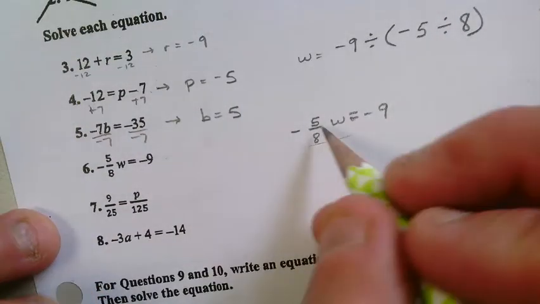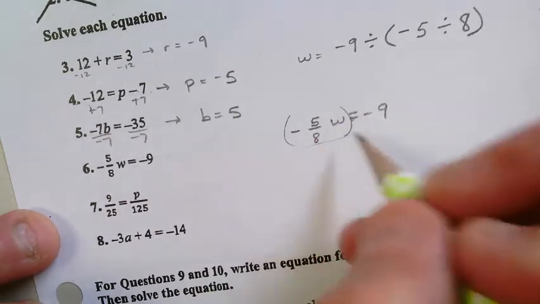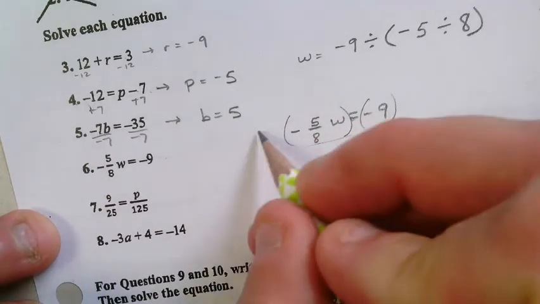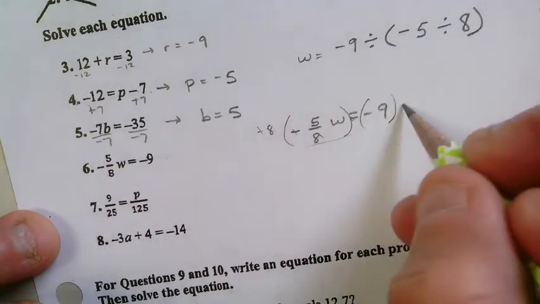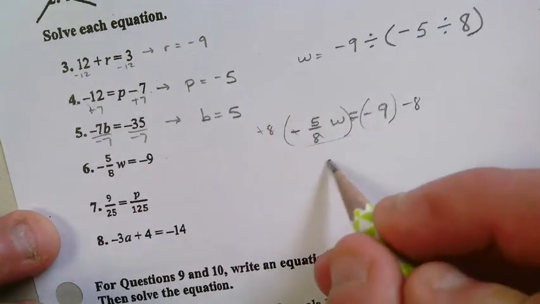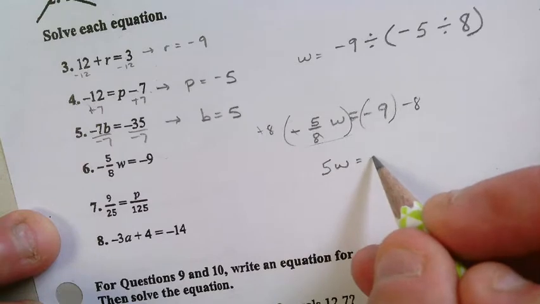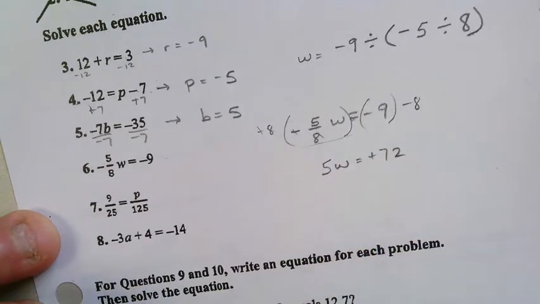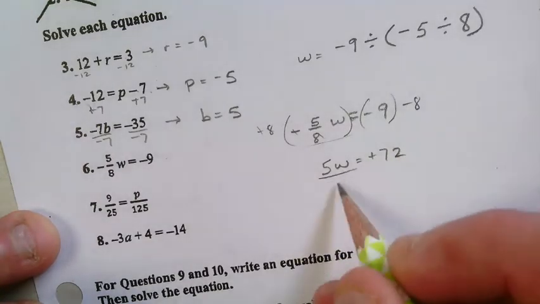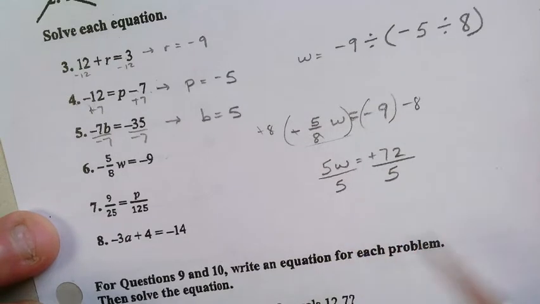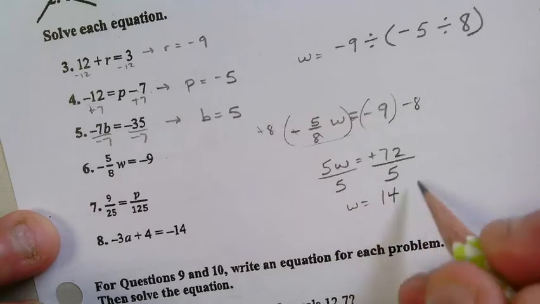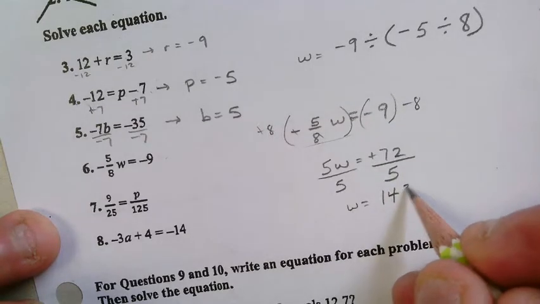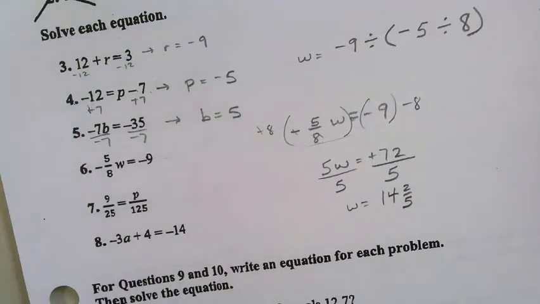If I were to go ahead and multiply both sides by 8, or even -8, to get rid of that negative, those guys are gone. Multiply this side by -8, you have 5w is equal to positive 72. And now you can divide through by 5. And so w would equal, 5 goes into 72 14 times, and you got 2/5 left over, or you could have 0.4, 14.4 as we saw before, okay?